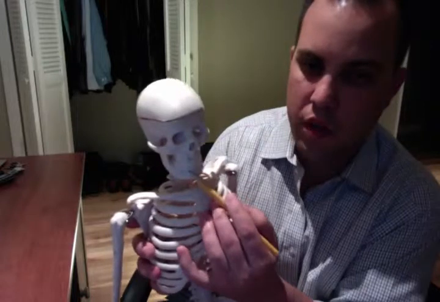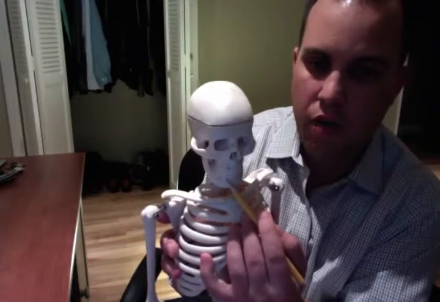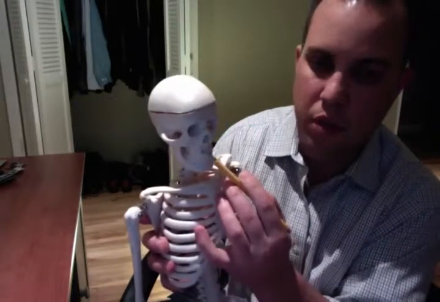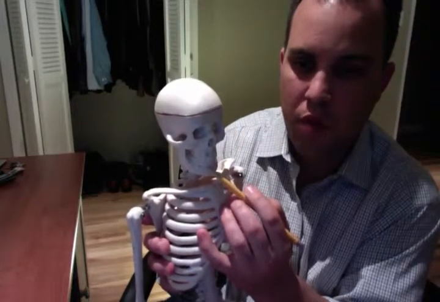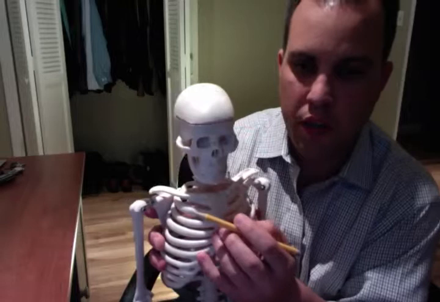Down here, I'm sorry, this here being the alveolar bone and the maxilla bone right here. The alveolar is the bone of the upper and lower jaw which supports the surrounding teeth.